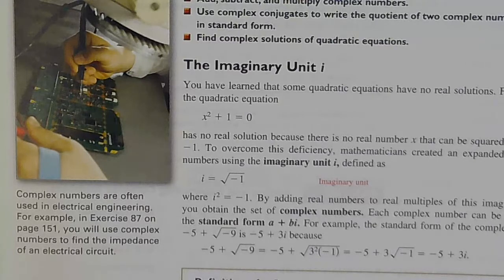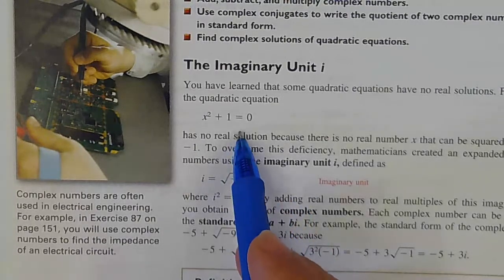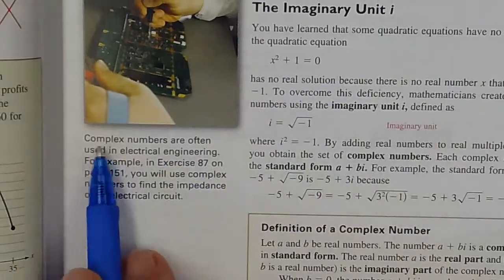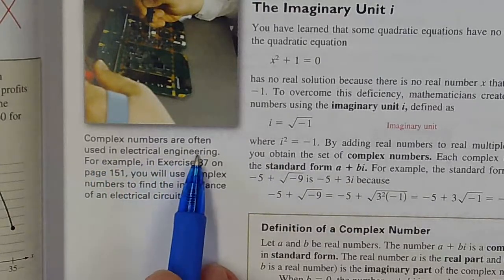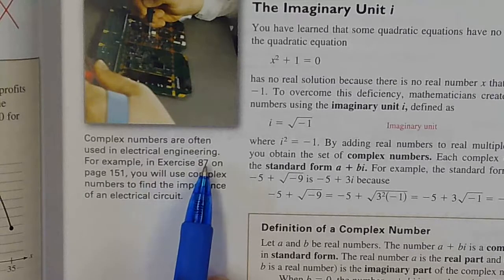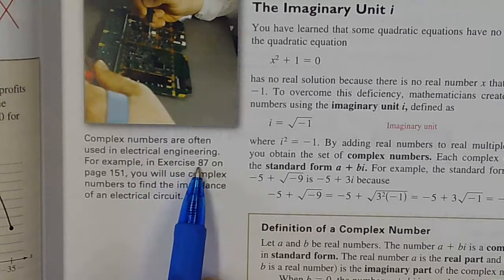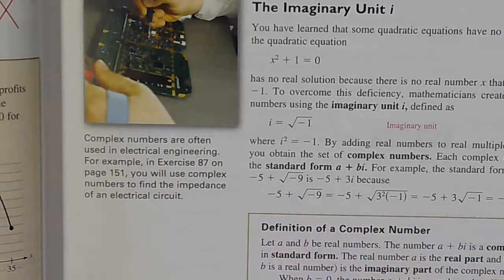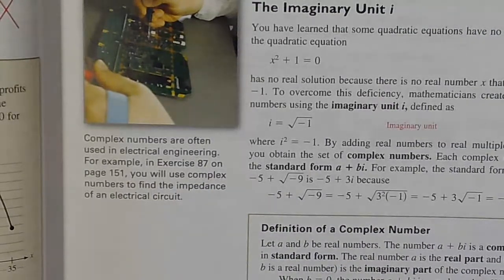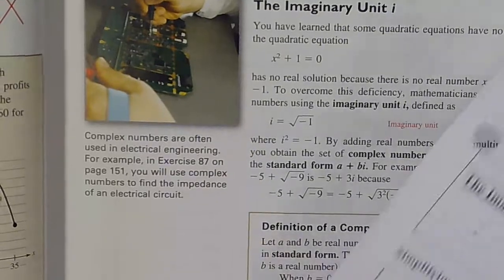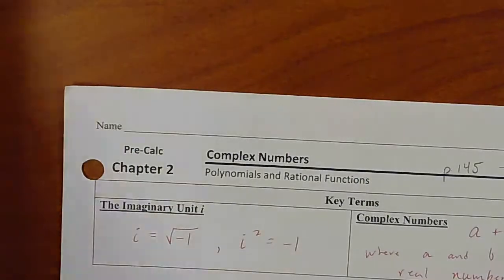Like, where do we use these? But you've got to just trust me. There are sophisticated multi-step problems that need solutions to things like this to continue. They give an example here in the margin. Complex numbers are often used in electrical engineering. There's actually an application in exercise 87 that goes over that. So it's a means to the end, okay? All right, so let's go ahead and go to page 5 in your notes and get going on this topic.